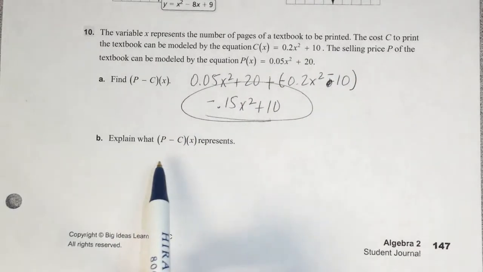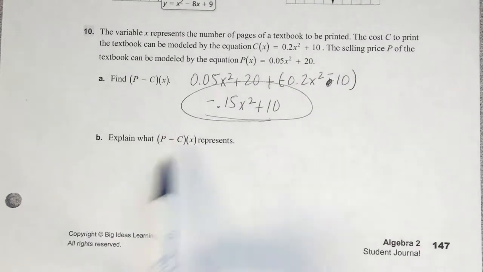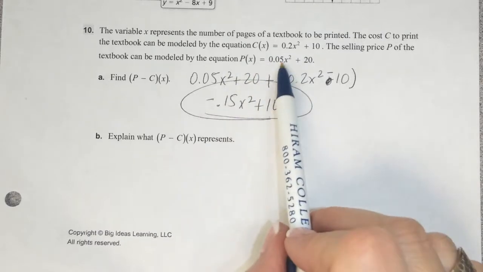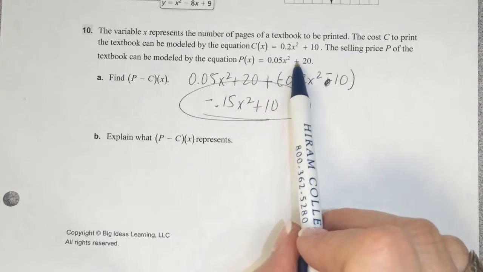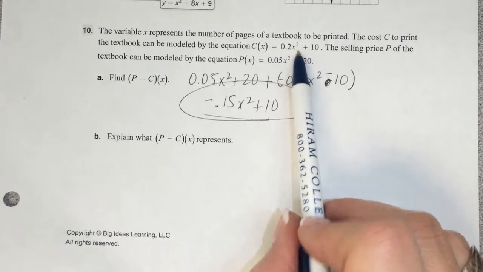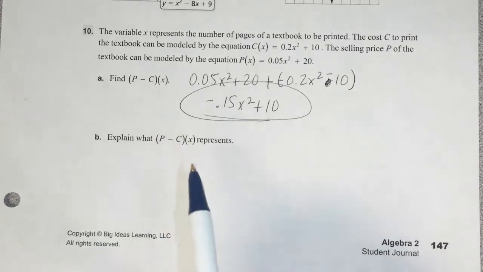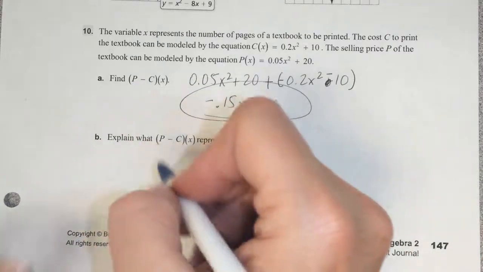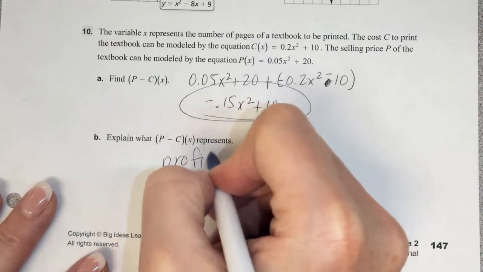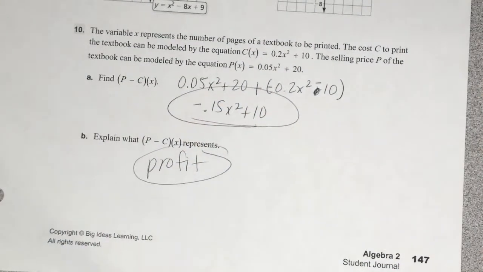And now it says, what would P minus C of x represent? You guys know? If this is our price, our selling price, and this is our cost, what would our price minus our cost end up giving us? Yeah. Good job. That is called our profit. Okay? All right. That's it.